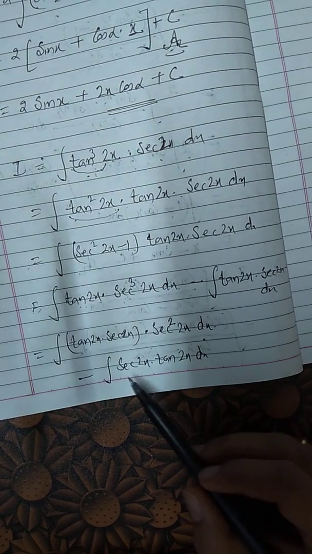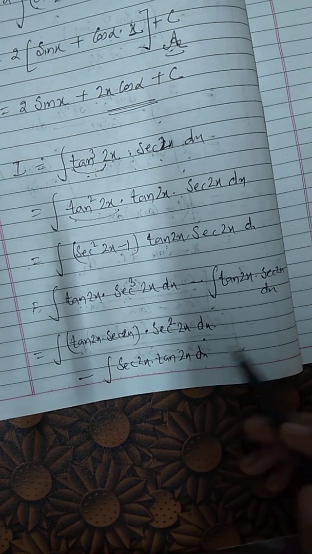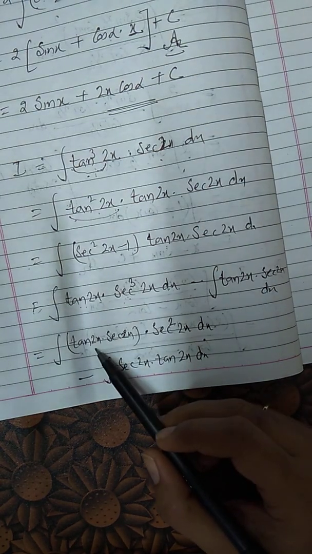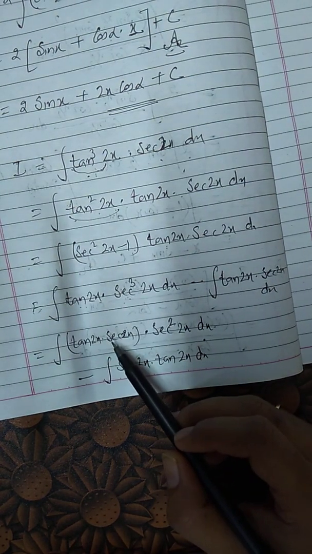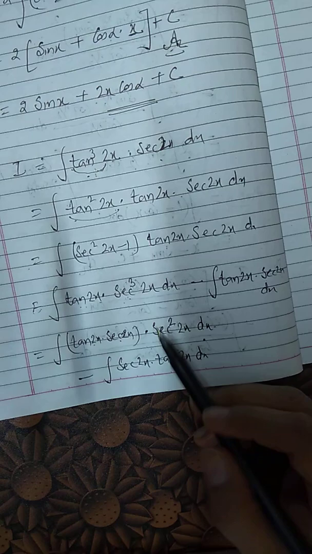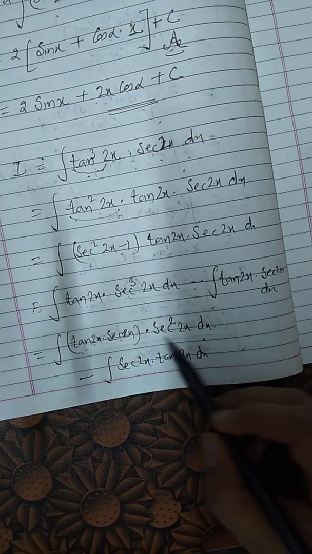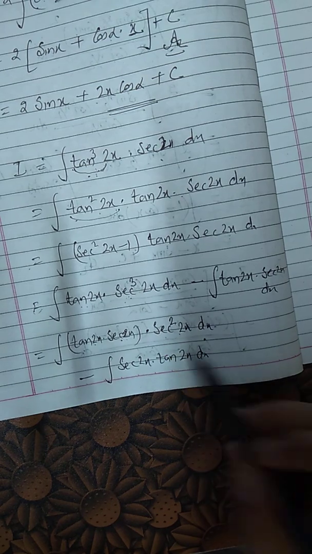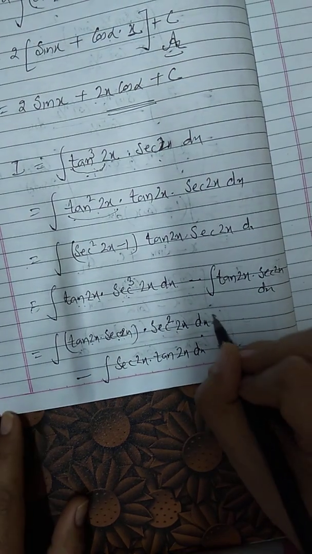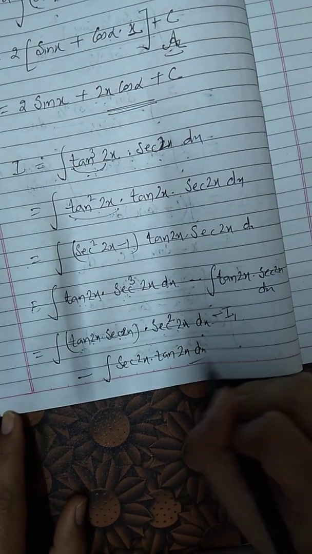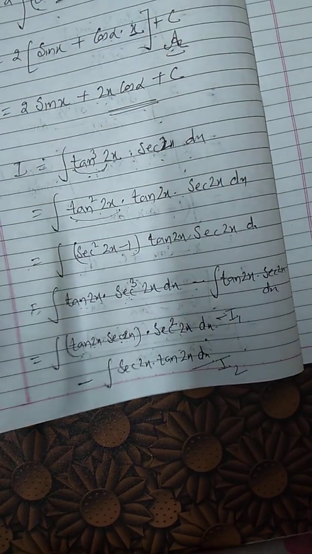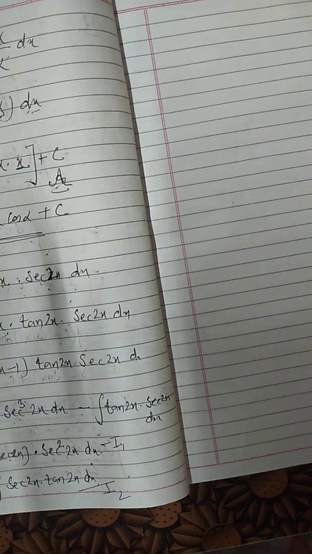In short, the integral of secant 2x tan 2x, what will be that? It will be secant 2x. Right? And here, I know the derivative of secant x is secant x tan x. So we will substitute this function there. If you want, I can mark it as I1, and this we can mark as I2. There will be two integrals which we will integrate turn by turn.